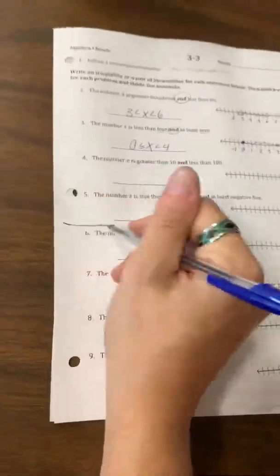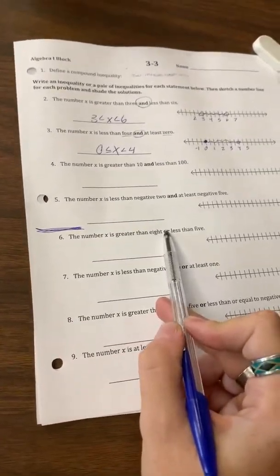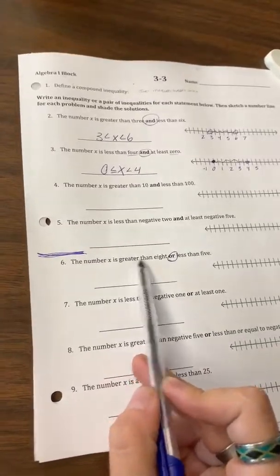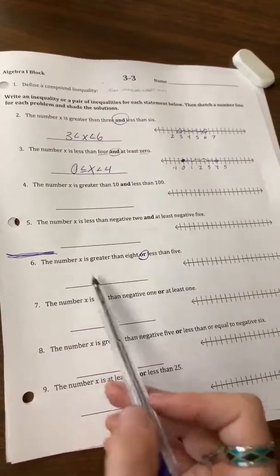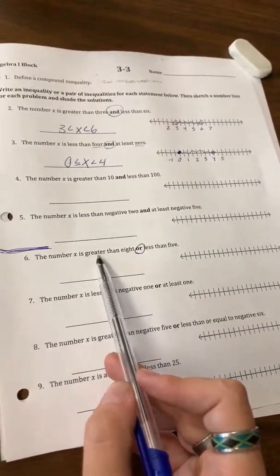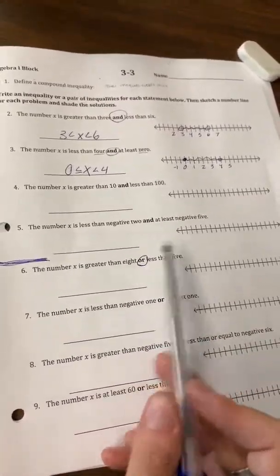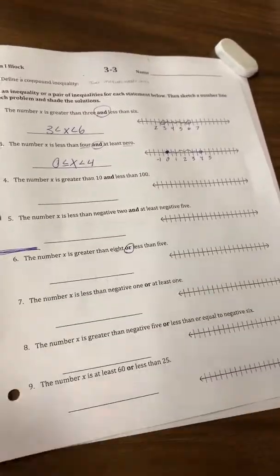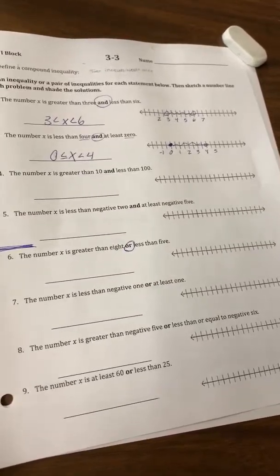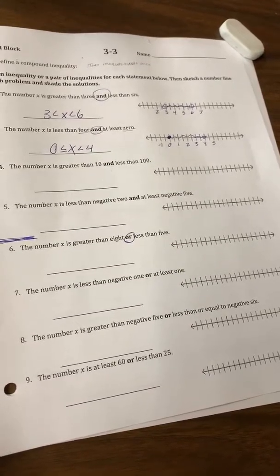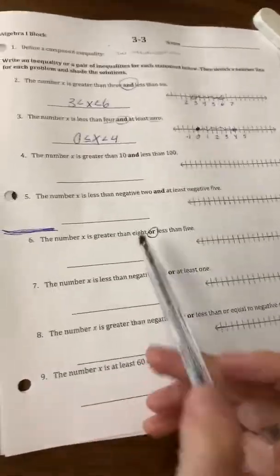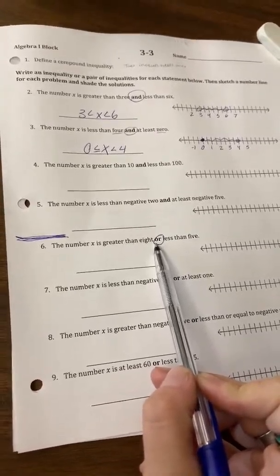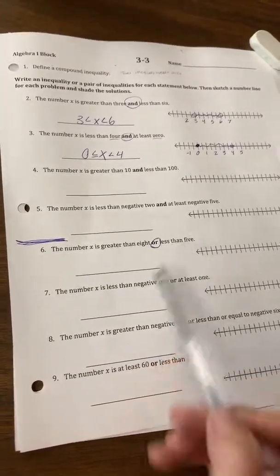This section down here is different because now it says or. Think about this statement. The number x is greater than 8 or less than 5. What number is bigger than 8 and smaller than 5? Process that. Bigger than 8 and smaller than 5. Right? That doesn't make sense. It can't be both. It can't be bigger than 8 and smaller than 5 at the same time. That's why this one says or. Because it's only one or the other at any point in time.